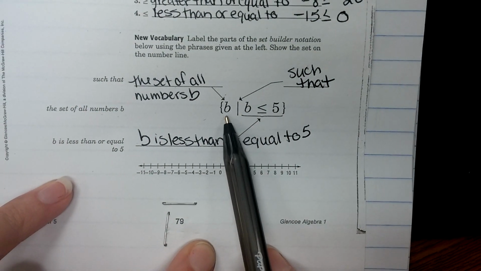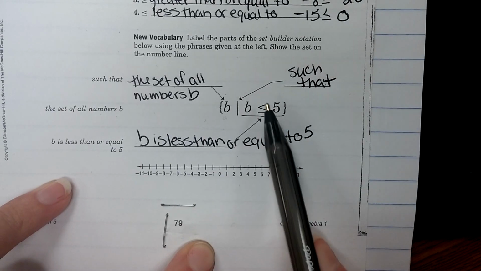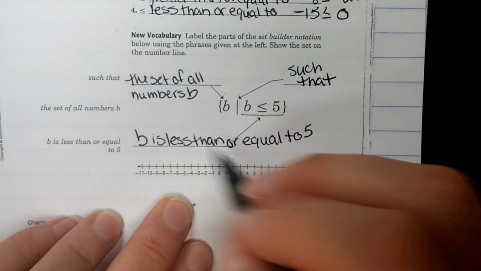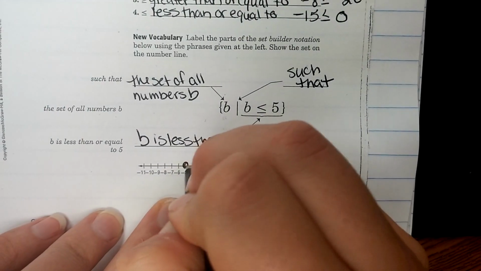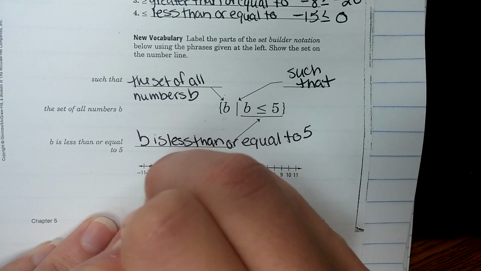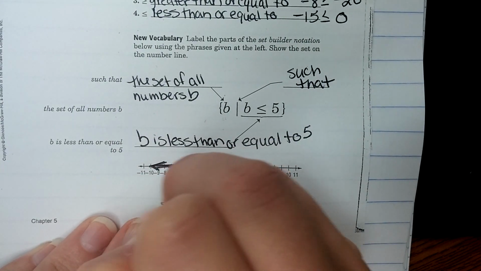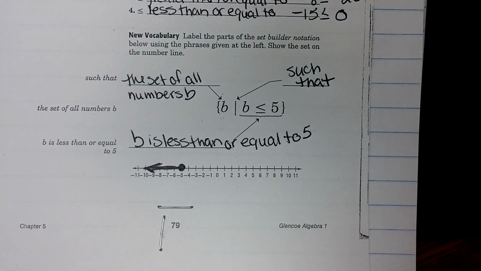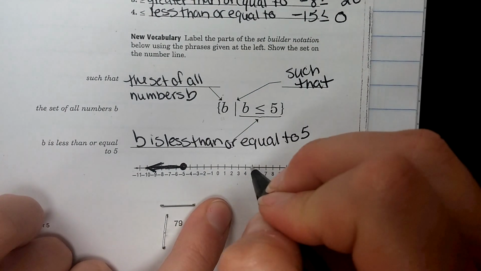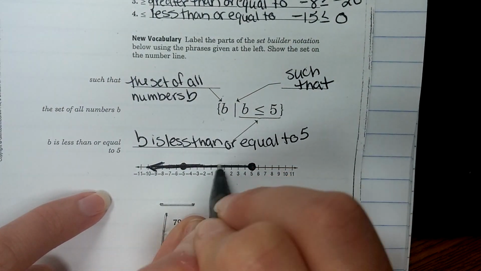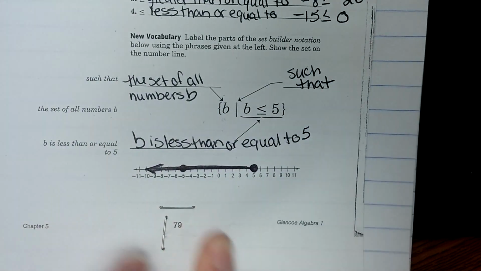The set of all numbers b such that b is less than or equal to 5. To show that, we have a less than or equal to, so it's a closed dot, and we're going less than, so we're shading the arrow to the left, because those are where all the numbers less than or equal to -5 are located. Oh, sorry, it says 5, so the dot should be on 5, and we're shading to the left of 5. My apologies there, I read that wrong.